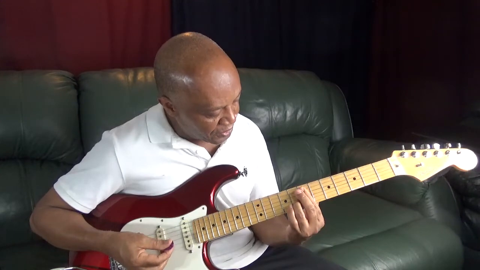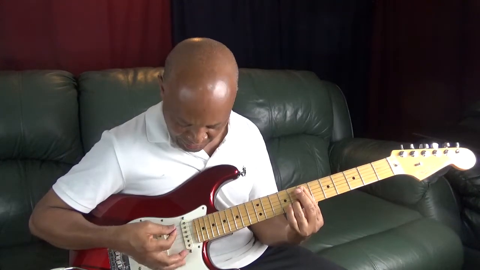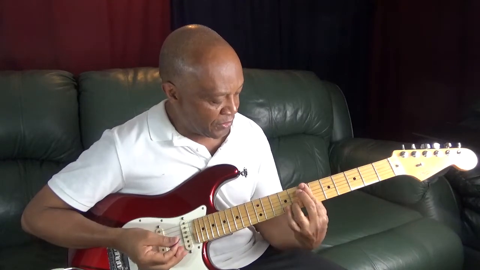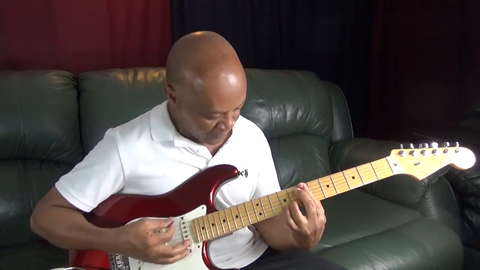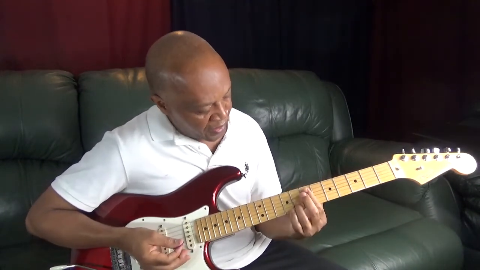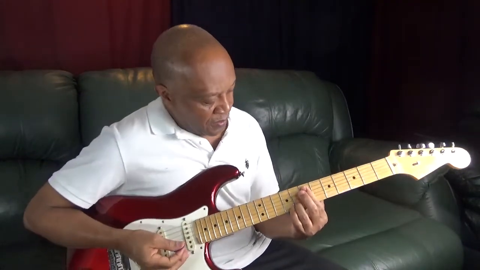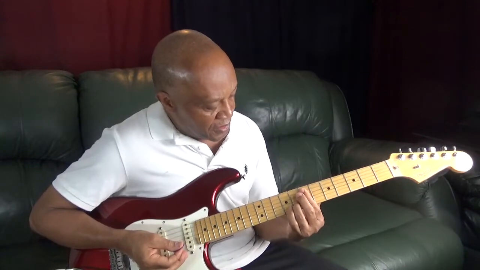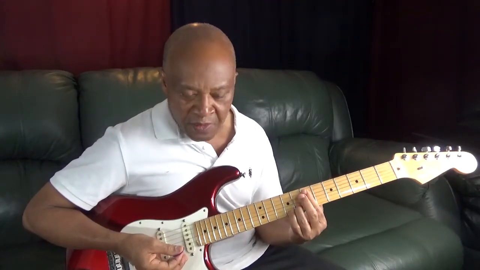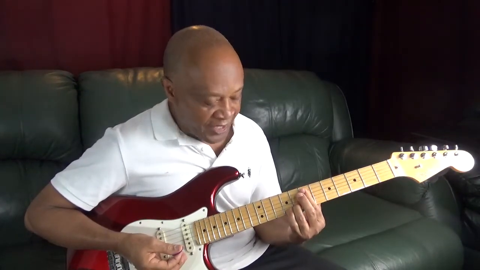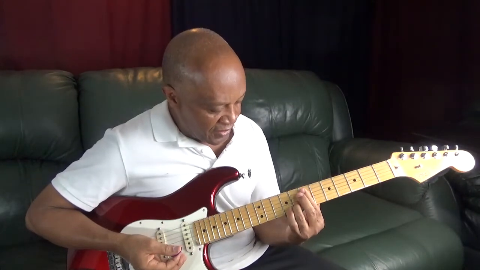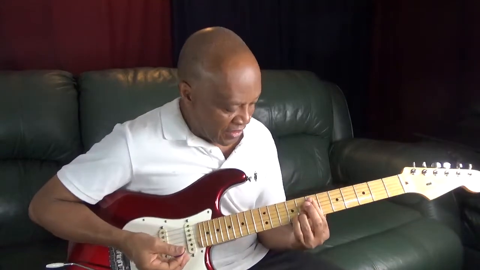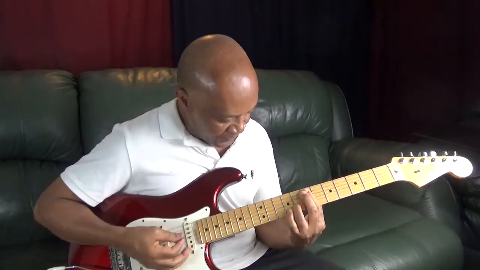I can add the sixth string also, and this chord I can call D minor 11th. No, E minor 11th. That's what it is. E minor 11th.